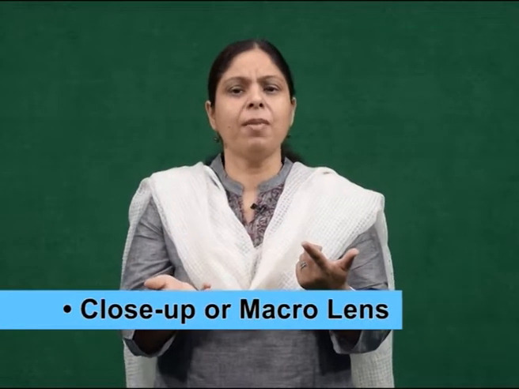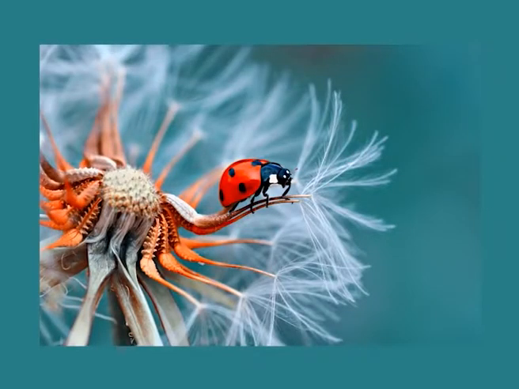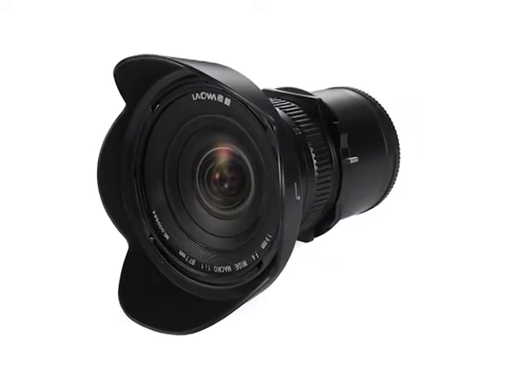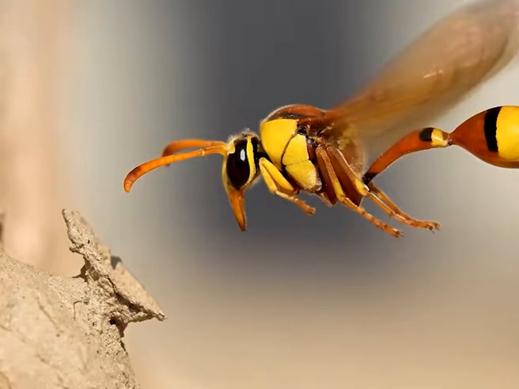Then you have the close-up or macro lens. Close-up or macro lenses are used for close-up or macro photography. They range in focal length between 50 to 200 millimeter. These types of lenses require razor sharp focus for subjects within the distance of macro focus, however, losing their capability for sharp focus at other distances. Macro lenses allow the photographer to take life-size or larger images of subjects such as wasps, butterflies and flowers.